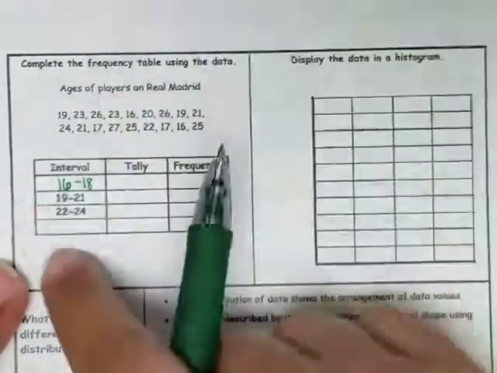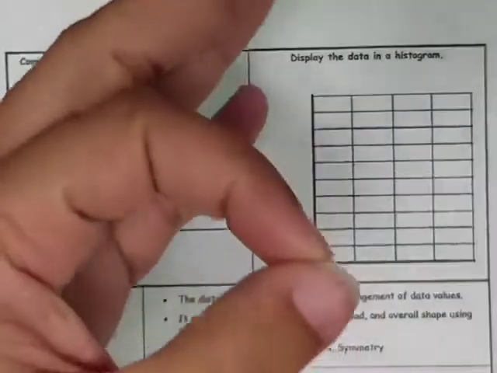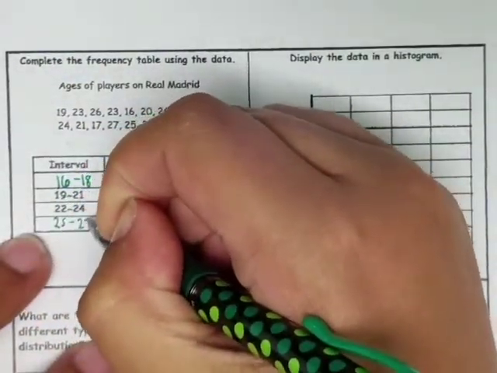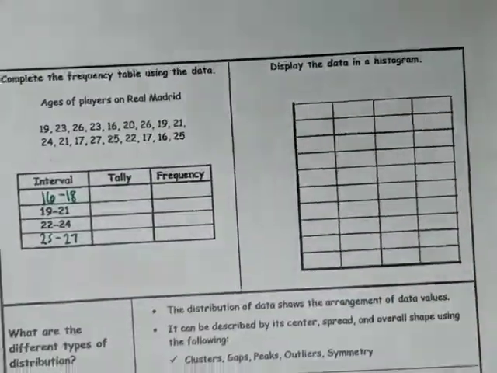And then we need to do numbers after 24. So 25, 26, 27, that's 3 pieces of data. So 25 through 27. Again, your intervals have to be the same size.